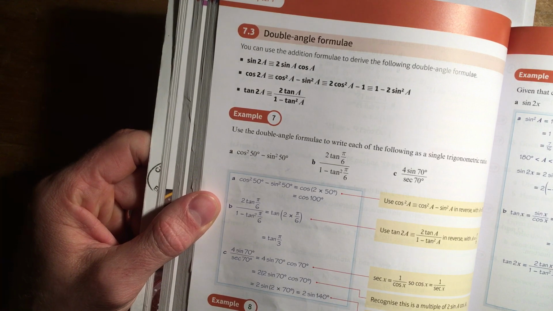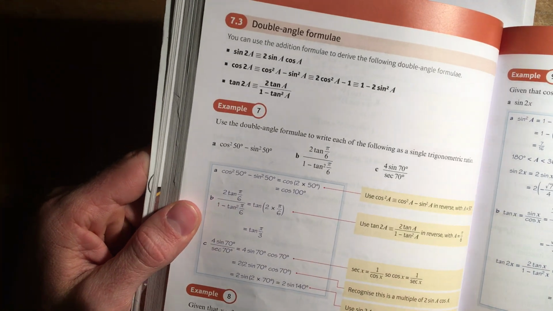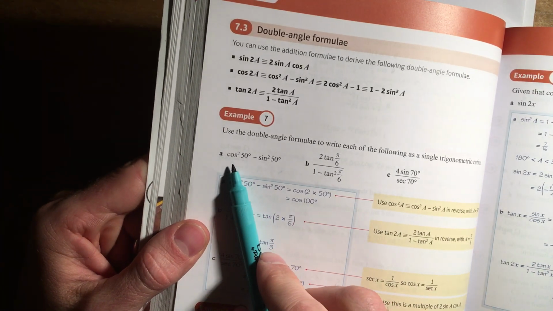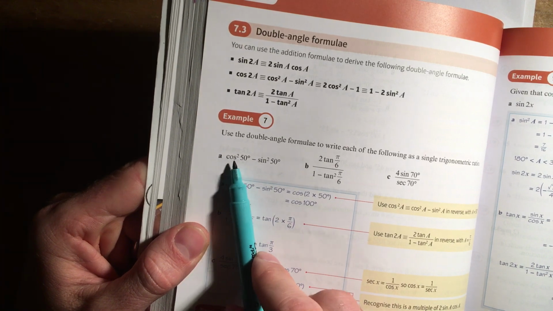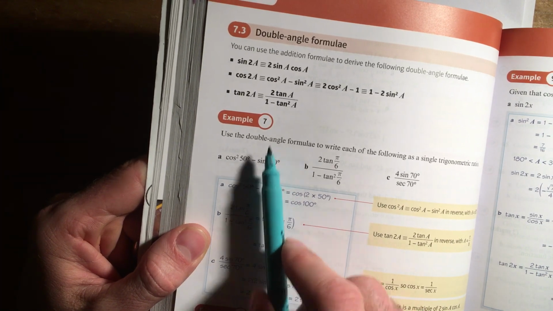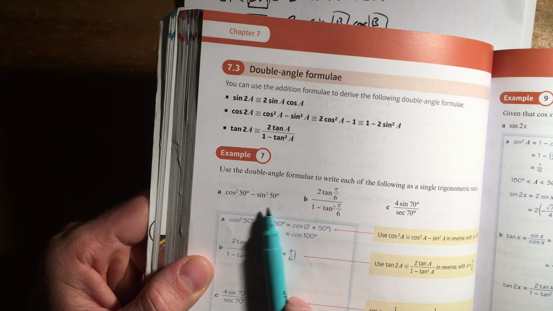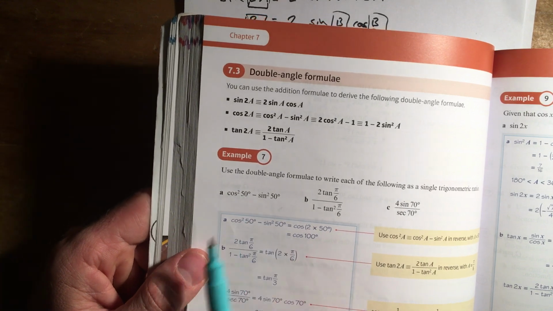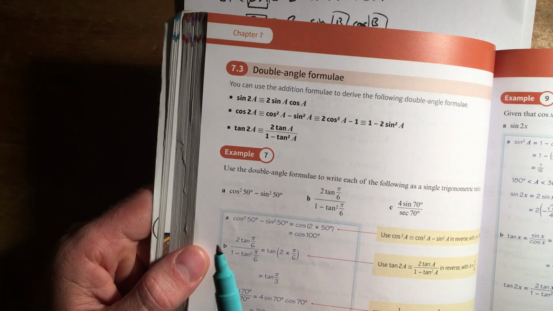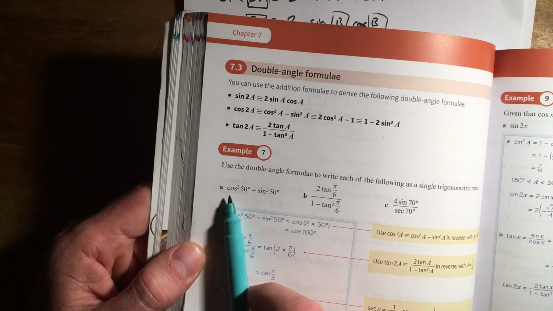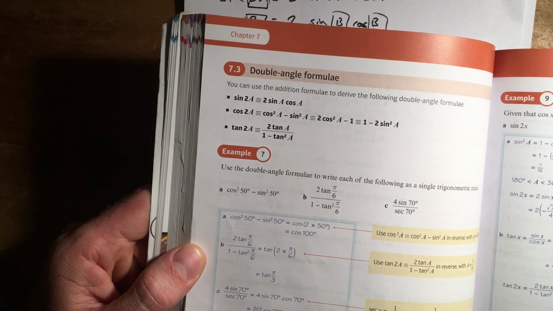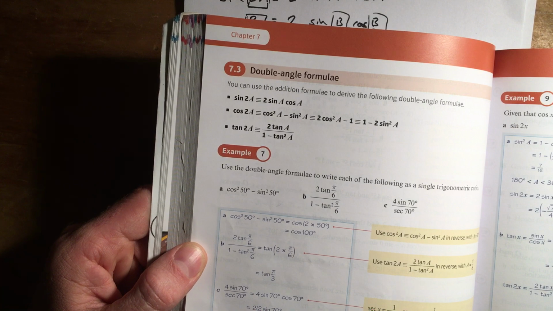So, how can we use these? Well, first of all, we can use them this way around. When you've got cos squared minus sine squared, you know that it's cos of 2a. So you have to be on the lookout for this in the same way you'd be on the lookout for a difference of 2 squares or an expression that would factorise. When we see this, we need to go, aha, I've got a cos squared minus sine squared. I can turn that into a cos 2a.